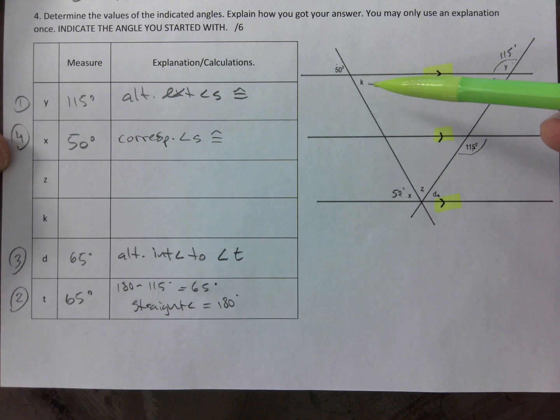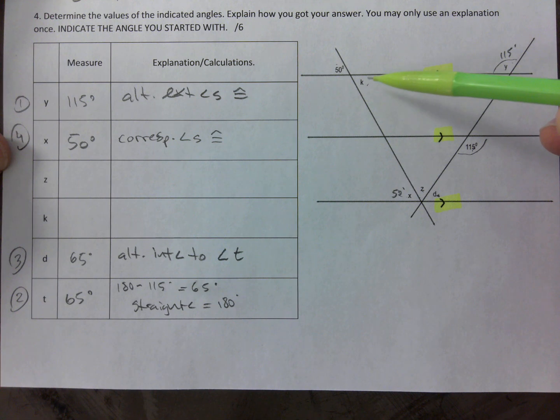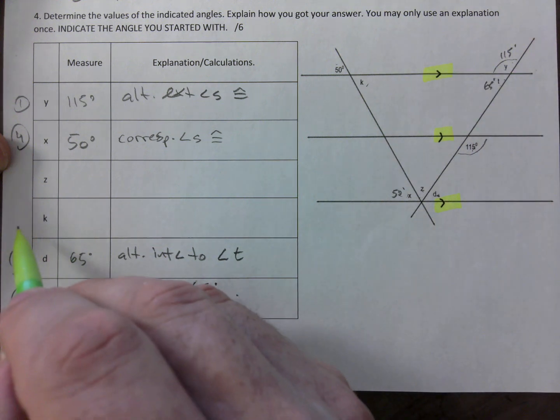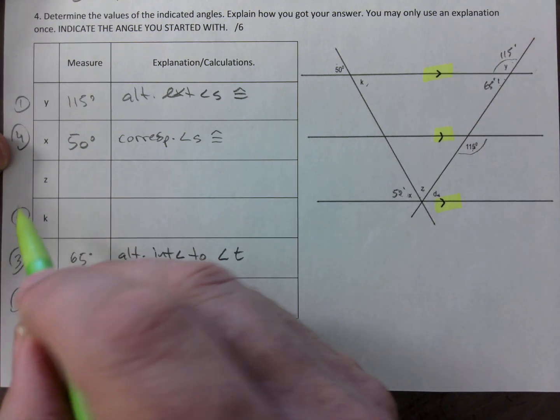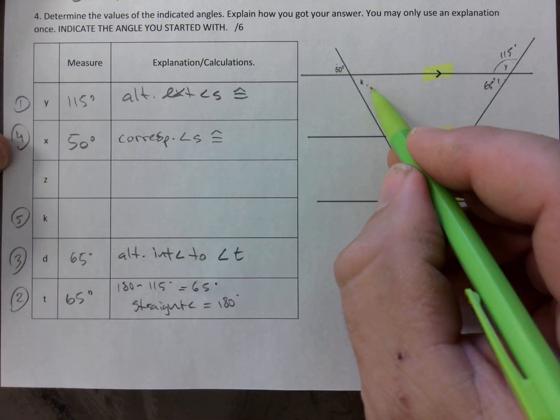Perhaps you used vertically opposite angles to find K, and then used that to find X. That's fine, I'll be able to figure it out. You just have to show me which route you took. So K is 50.